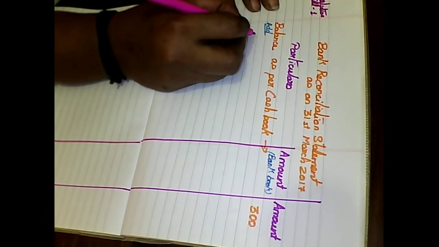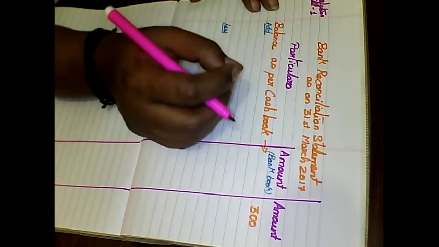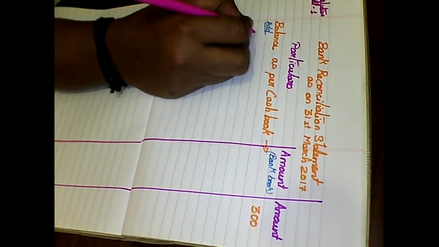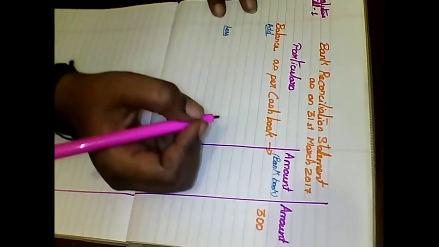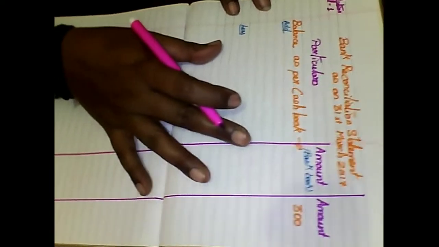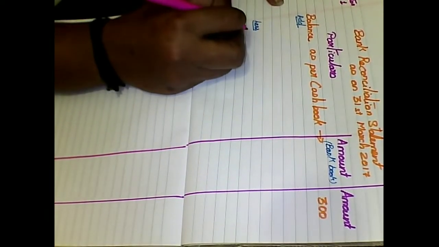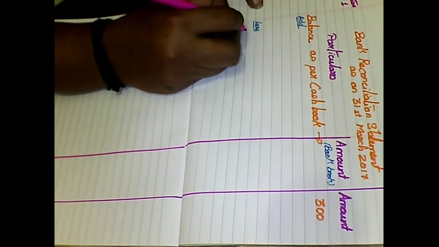And the first: checks deposited but not yet collected by the bank. I deposited the check, but the bank has not collected. So if the bank has not collected, we have to show that in the less, because in our bank account the amount won't be deposited.